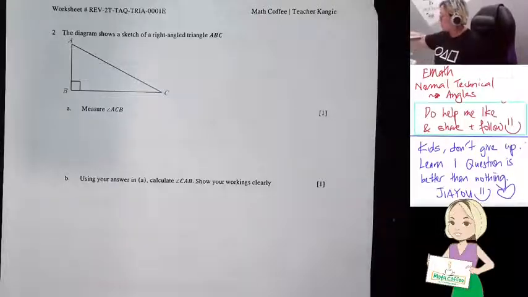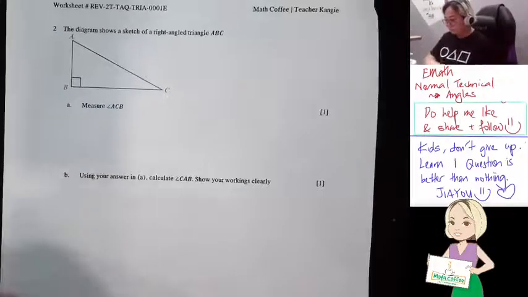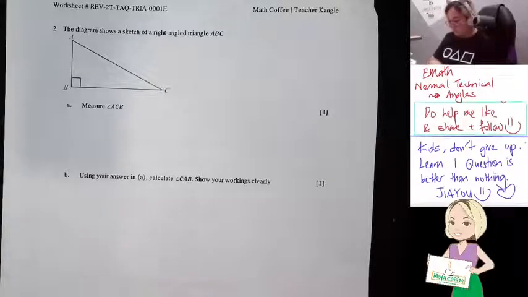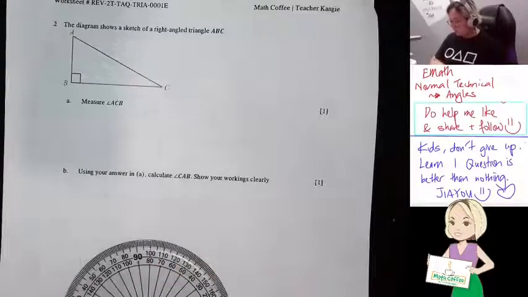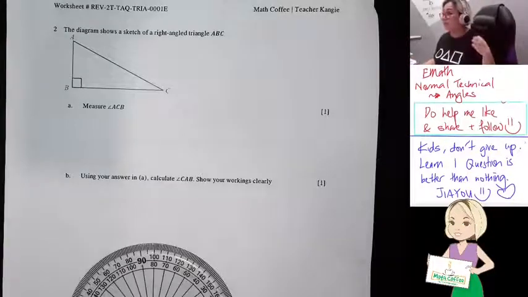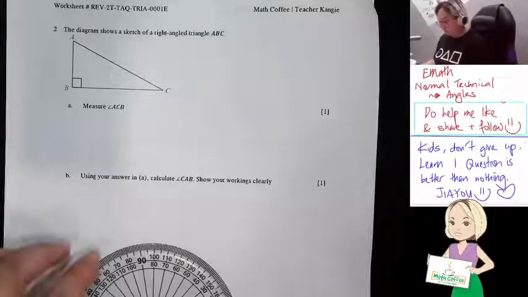Okay. Have to put reasoning. That is the secondary school difference, because when you learn angles, P5, P6 already learn angles. The only difference is in Sec 1 you need to put the reasoning.